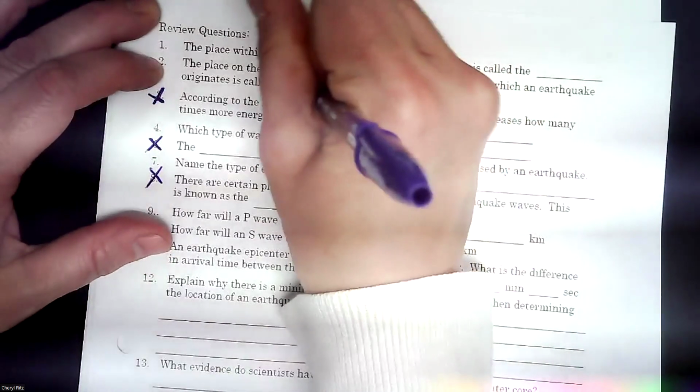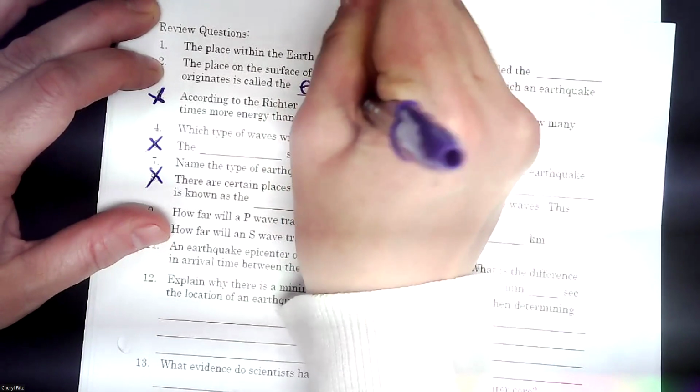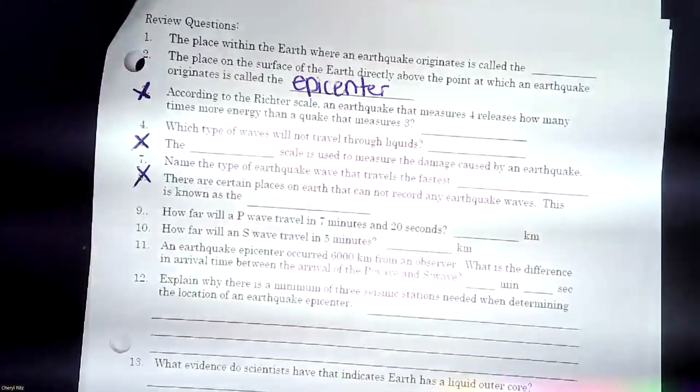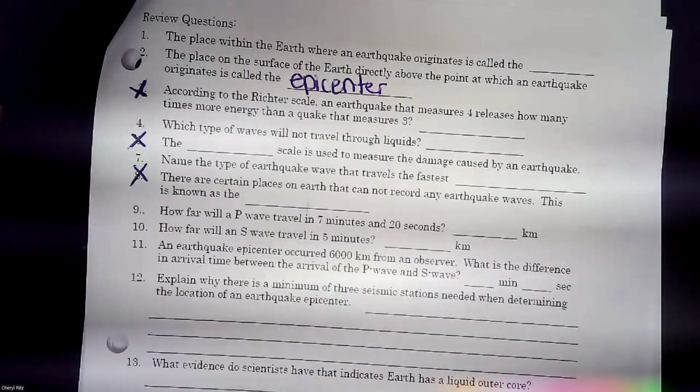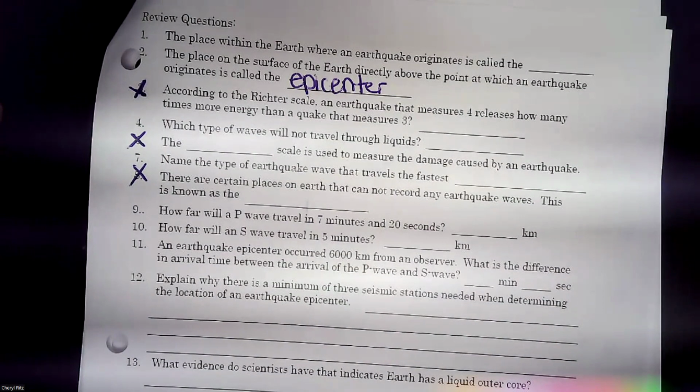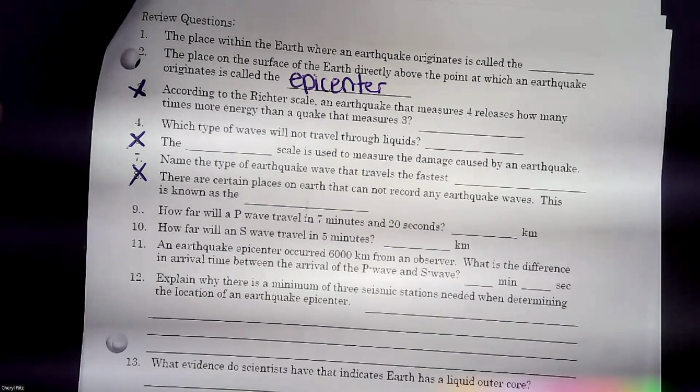All right, I have a question. How many of you for question 1 put epicenter? It's not the epicenter. So question 2, what did you put for question 2? Did you think they were both epicenter? Okay, so question 2 is epicenter. Reread those, see what the difference is between the 2 questions. So is the first one plate boundary? No. The second one is epicenter.